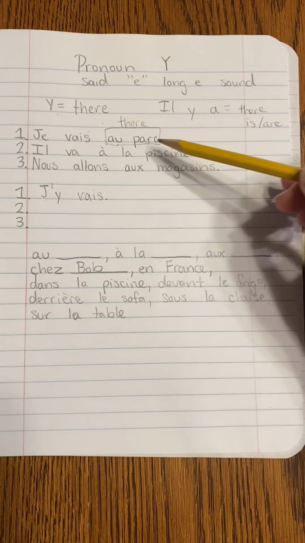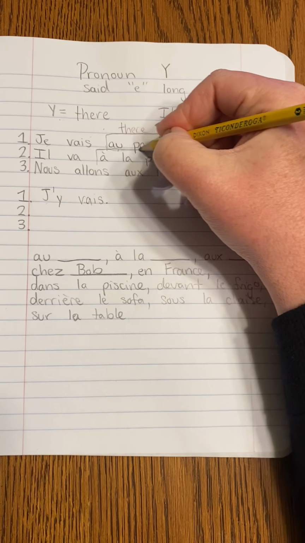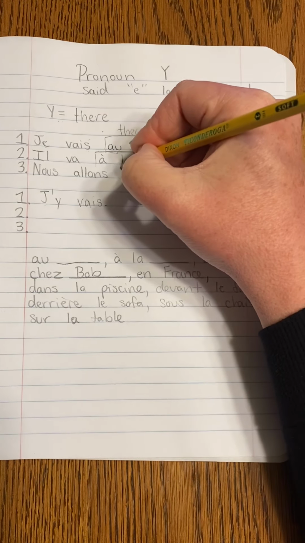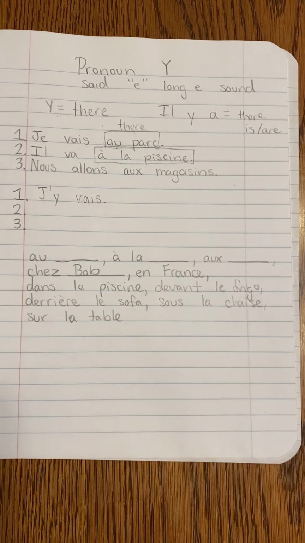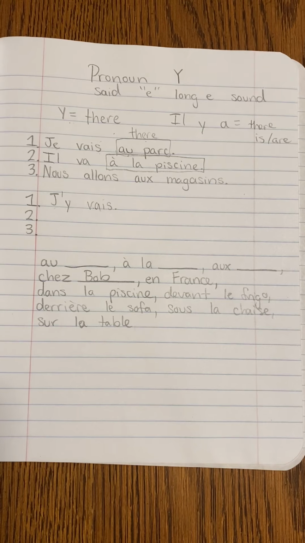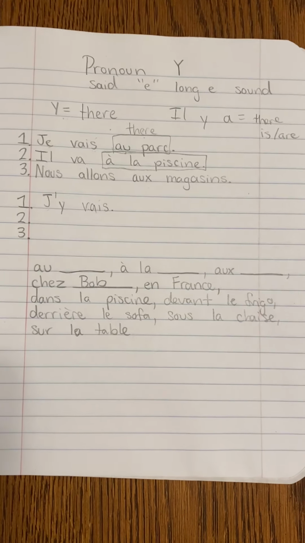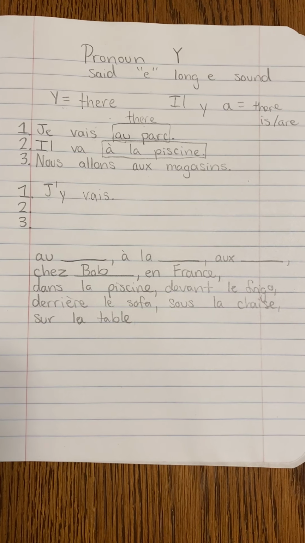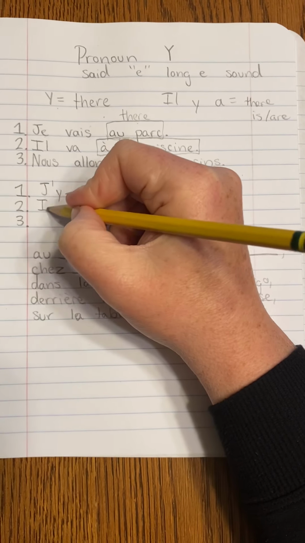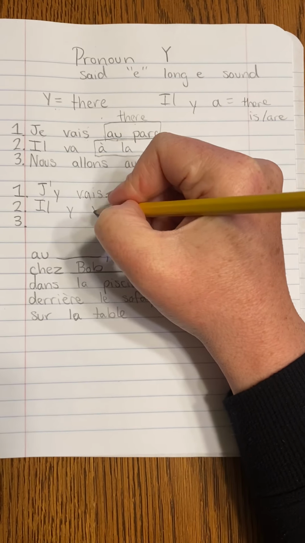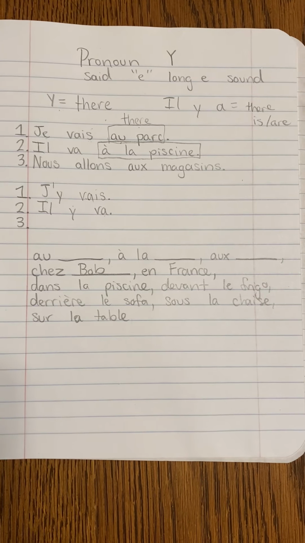All right, the next one. Il va à la piscine. He's going to the pool. So "to the pool" is all the place. It's the prepositional phrase that's getting replaced with "there". So I have to put my y before the verb. I'll give you a sec to think about it. How could I say he is going there? Hopefully you thought of il y va. He's going there.